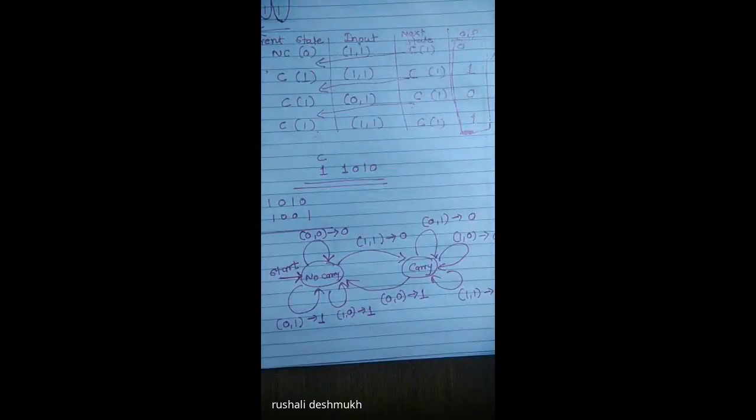One more representation for this is the transition matrix. So what is a transition matrix? Another way to represent this is the transition matrix.